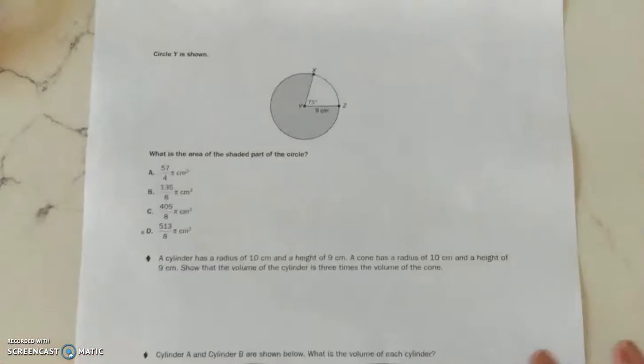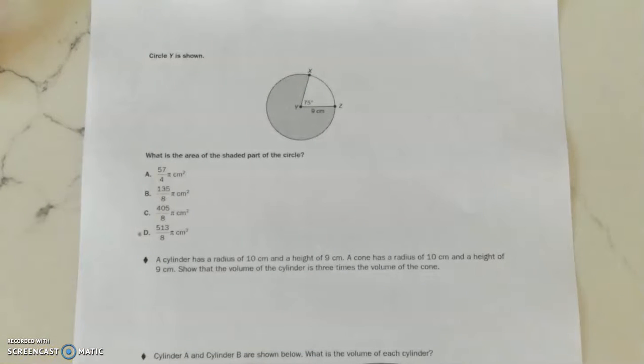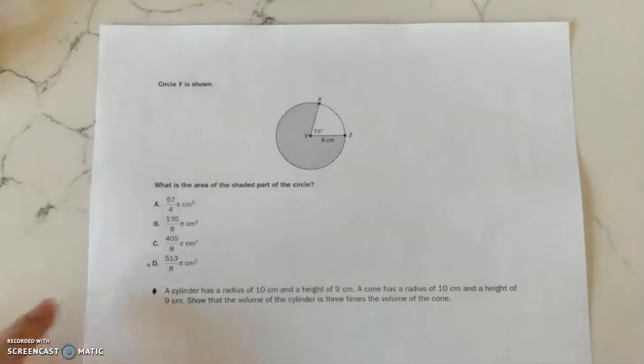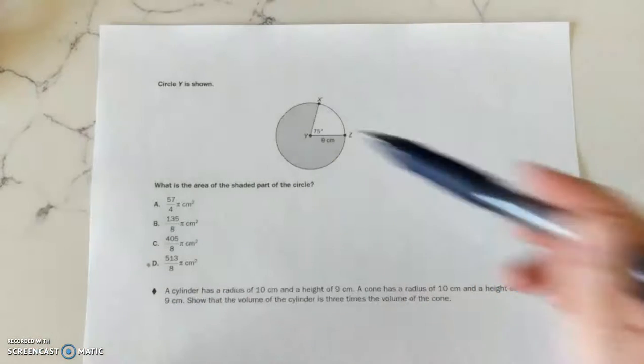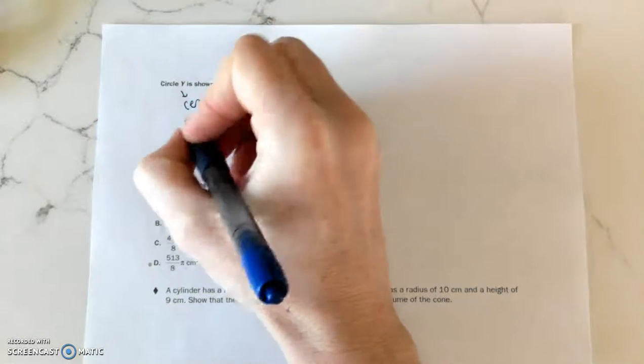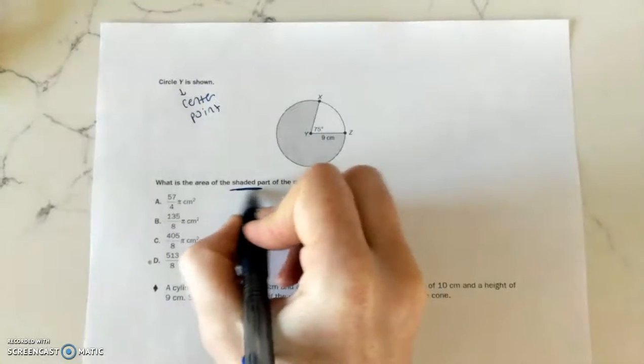All right, go ahead and pause the video and attempt this next question up here. Come back once you've looked over it and attempted it. All right, so hopefully you've attempted this next question already, and we're just going over it. So it tells us circle Y is shown below. So we automatically know Y is the center of the circle. All right, what is the area of the shaded part of the circle?